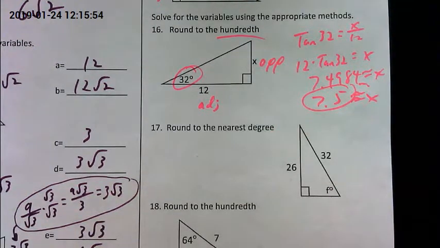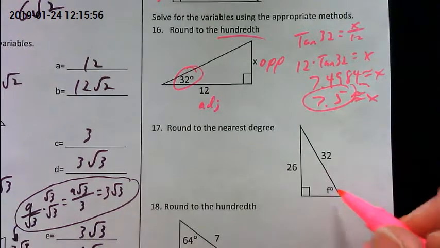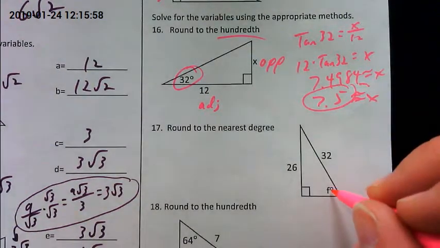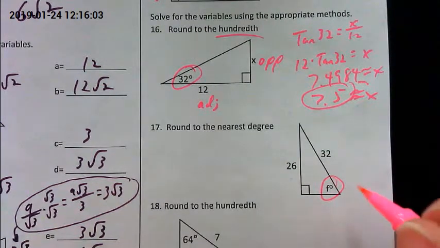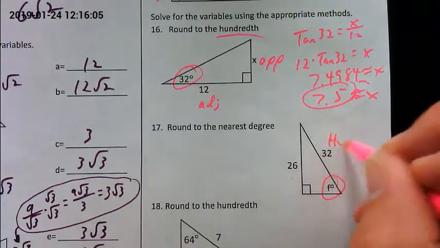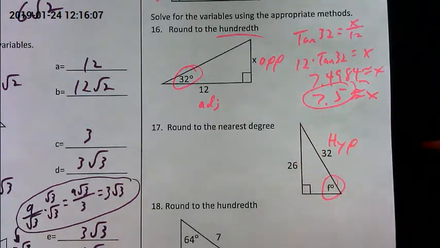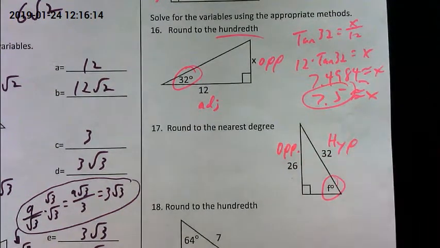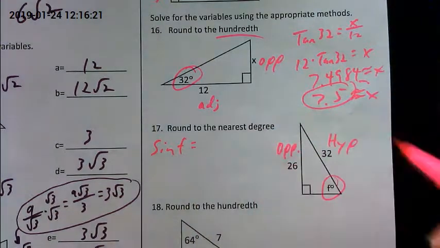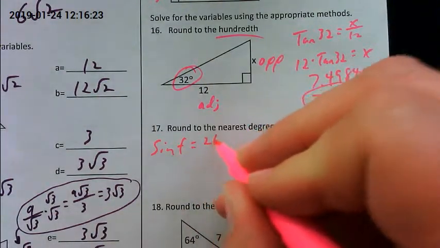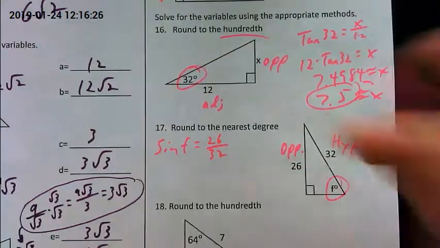On the next one, now we're finding a degree. So we're going to have to use our inverse function. We're looking for this angle. Set up our equation first. This is our hypotenuse. 26 is our opposite. Opposite over hypotenuse is sine. So sine of f equals 26 over 32.